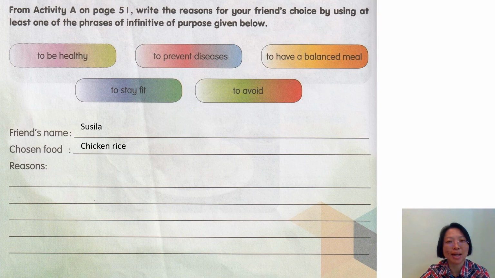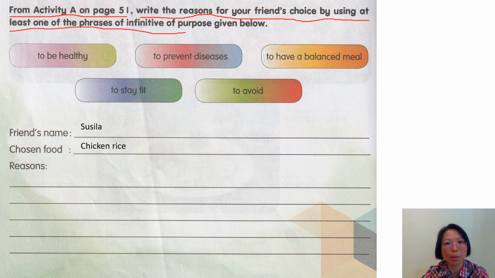Okay, now let's look at some writing exercise. This is taken from your textbook. Here it says from activity A on page 51, write the reasons for your friend's choice by using at least one of the phrases of infinitive of purpose given below. So here we have 5 infinitives of purpose. The first one is to be healthy. The second one is to prevent diseases.